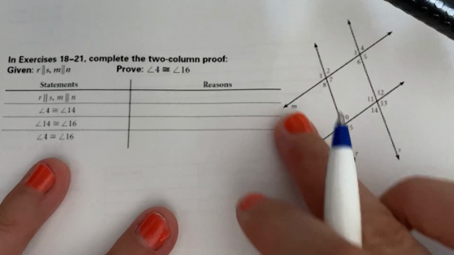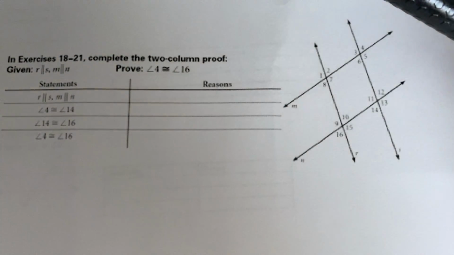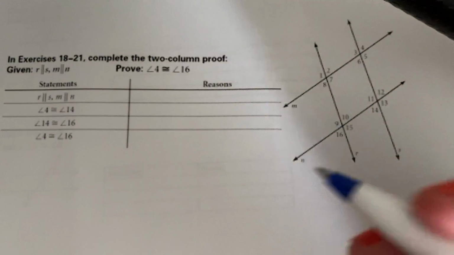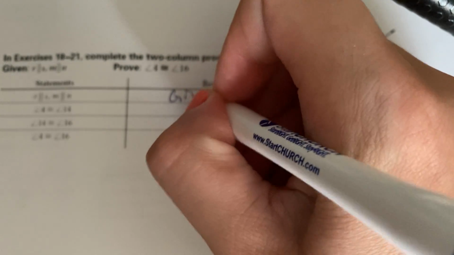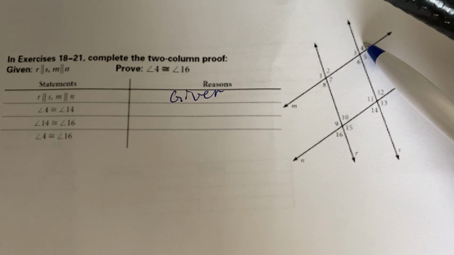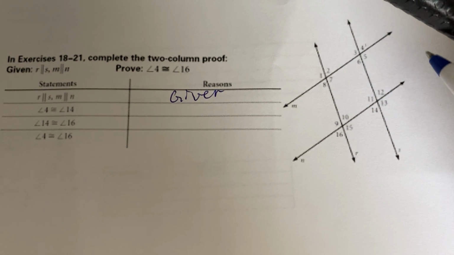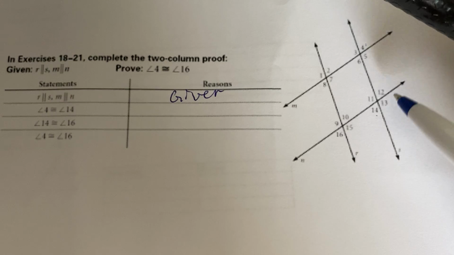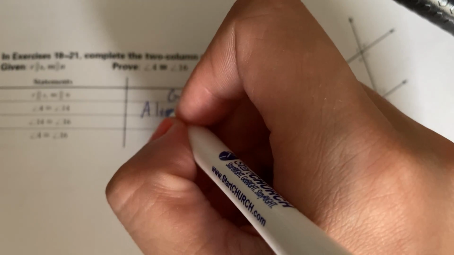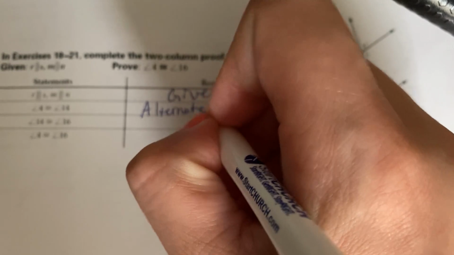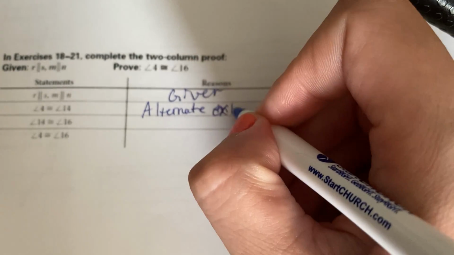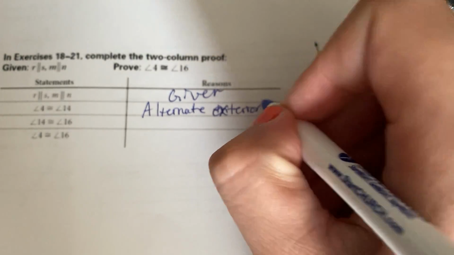All right, so this looks crazy, but it's not. It's actually pretty fun. It's like two parallel lines that are also transversals of each other. It's pretty awesome. So this is given, okay? We know angle 4 is congruent to angle 14, okay? Because they're alternate exterior, sorry, angle theorem.